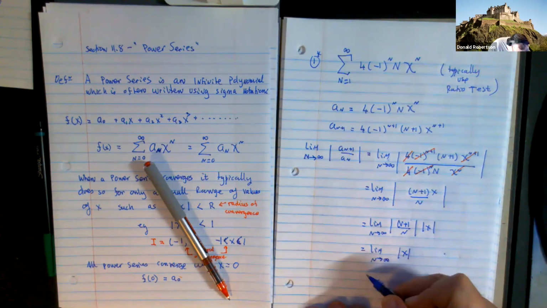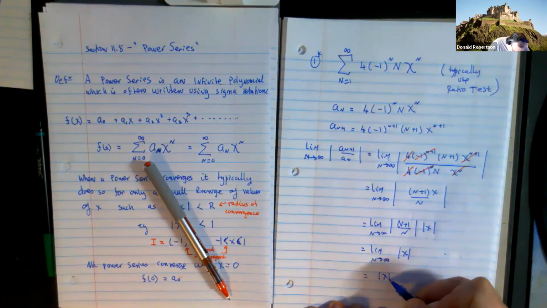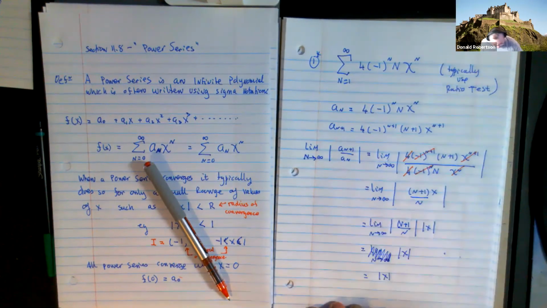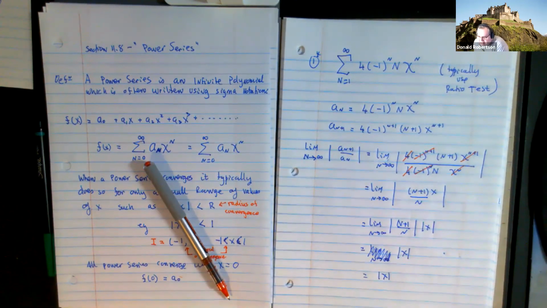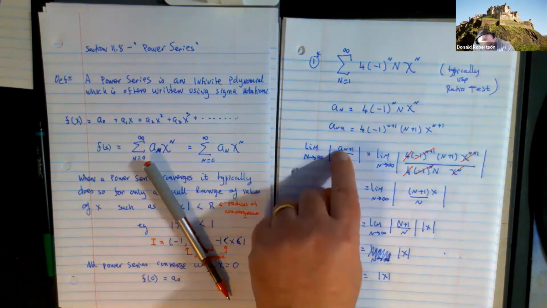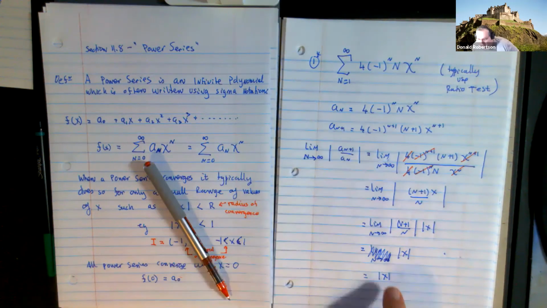Technically speaking, I didn't really need that guy, did I? Because I already took care of it. And x doesn't have any n's in it, right? So it's a fixed value. So in this case, the ratio test says the ratio of this happens to be that guy. That's the limit. Normally that would be 42 or a half or 7 or 3/4, right?